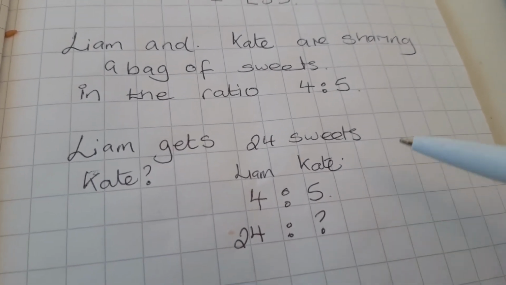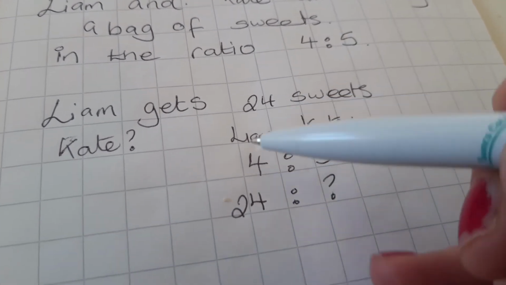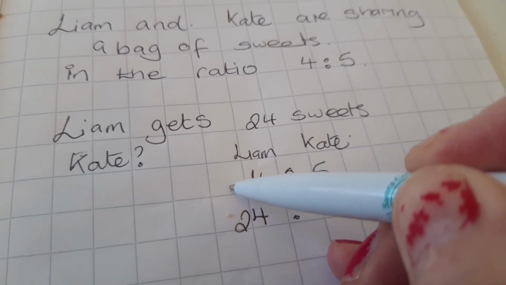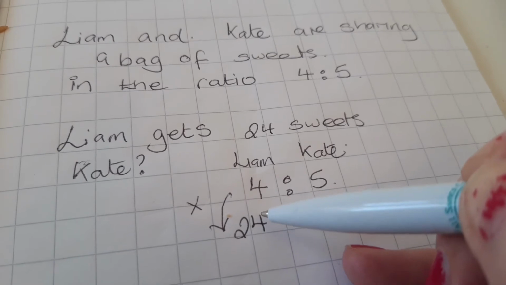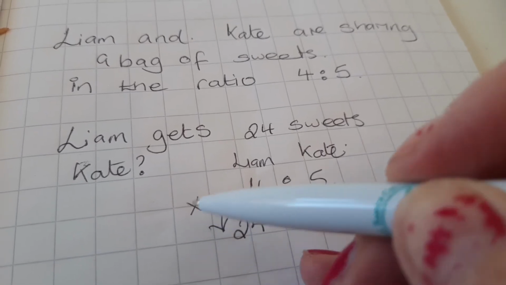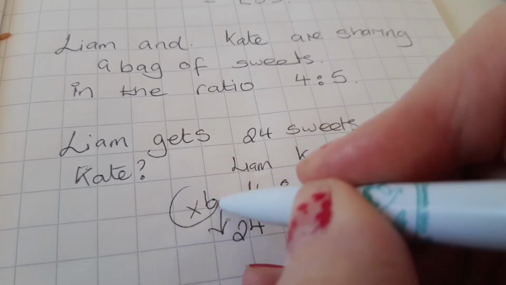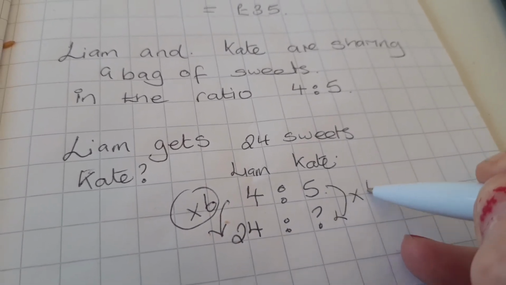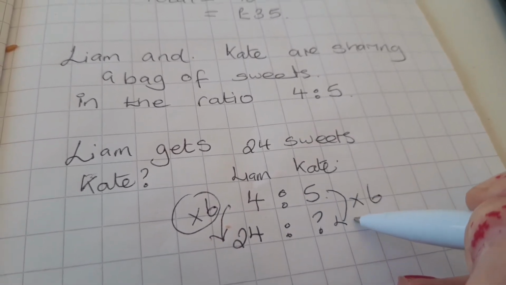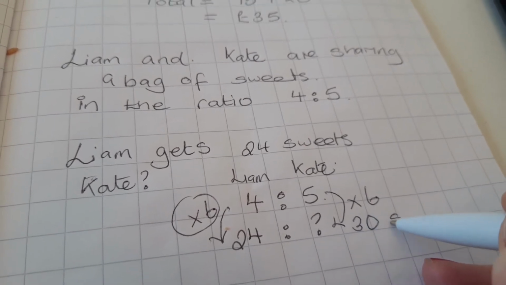So we go back to this 4 and 24. How many times is 4 to get 24? 4 times 6. So we did the same over here. 5 times 6. Kate must get 30 sweets.